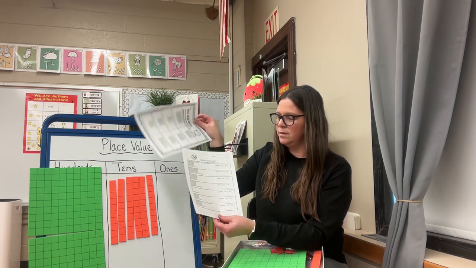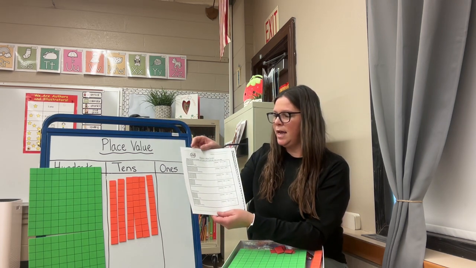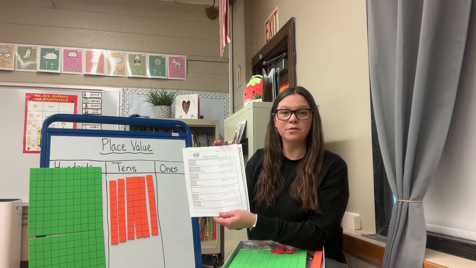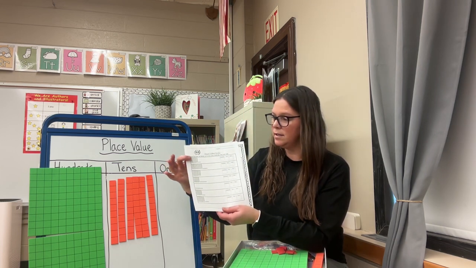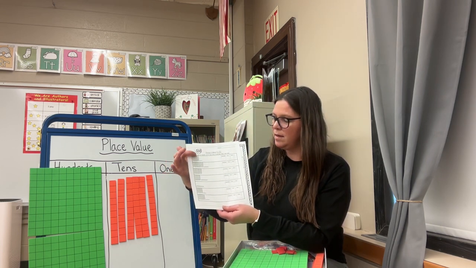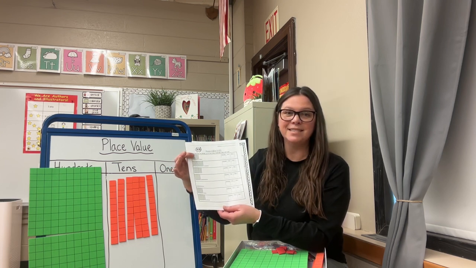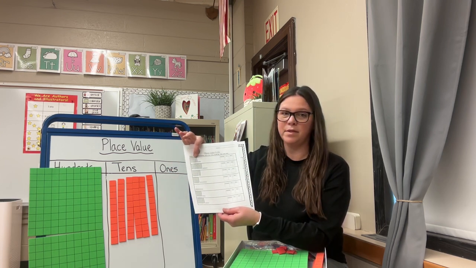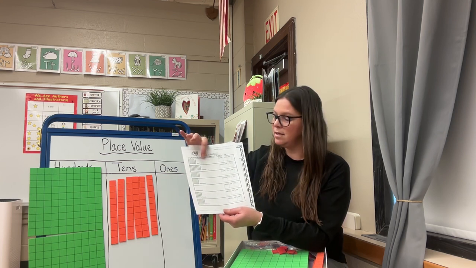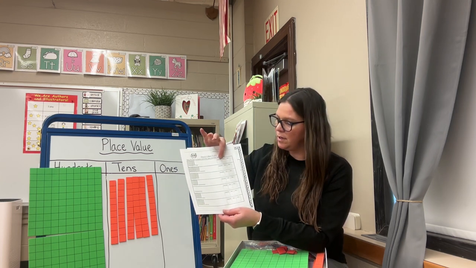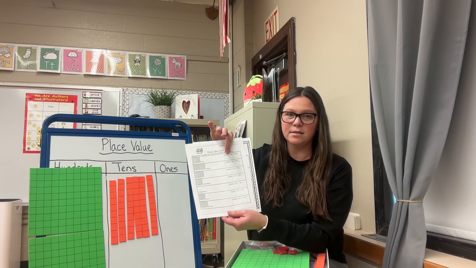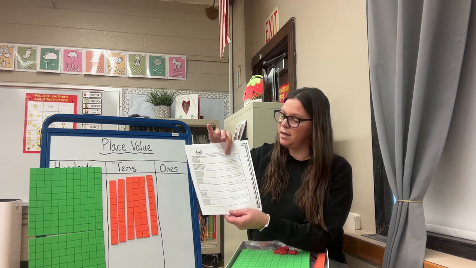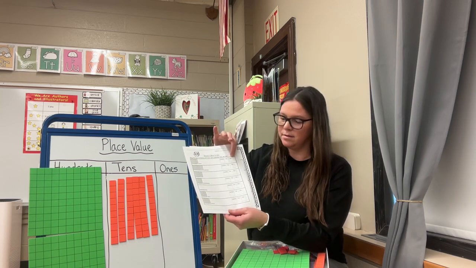Then you can go to this page, and we decided to add a few hundreds in there. So if it's got that big block with all 10 sticks, it's going to be the 100. So starting with the hundreds, the 10s, and then the 1s. And then you're going to put that in each box with the place value of the hundreds, 10s, and 1s, okay?